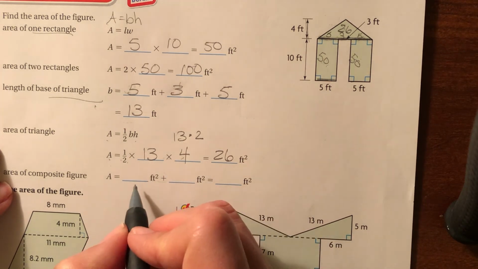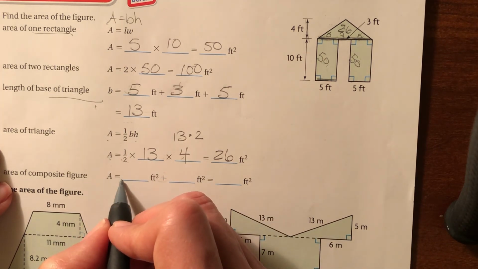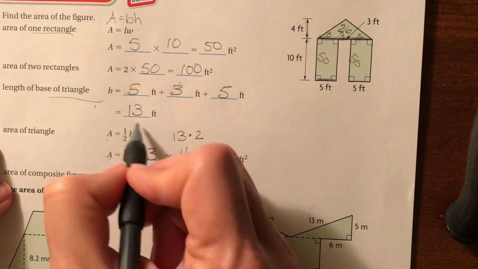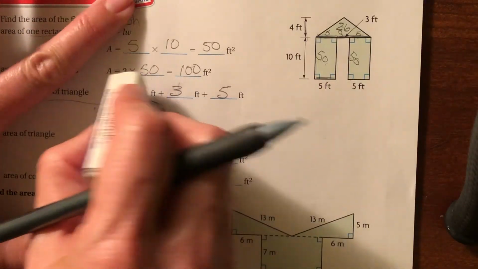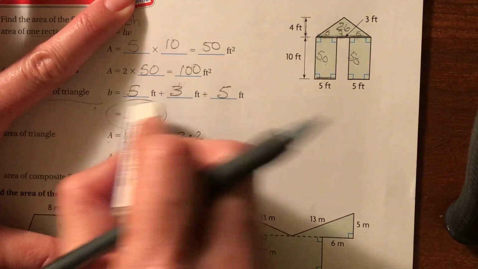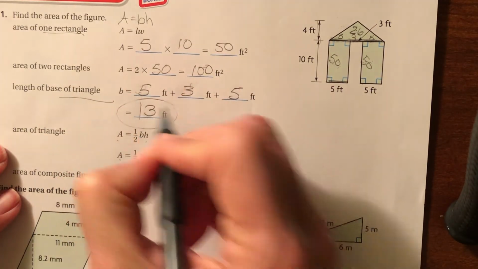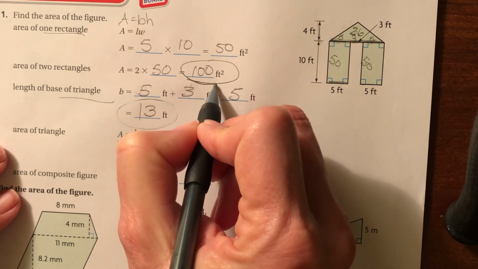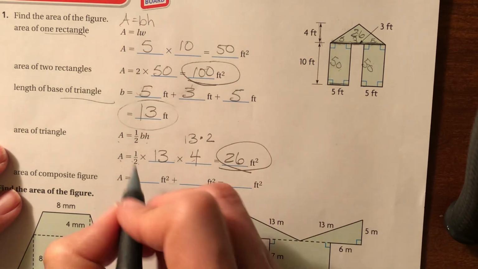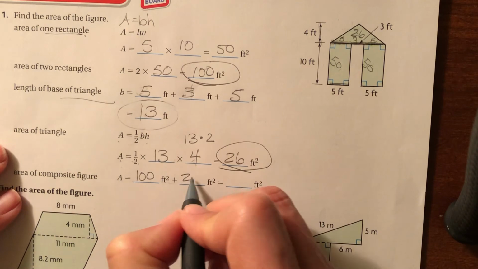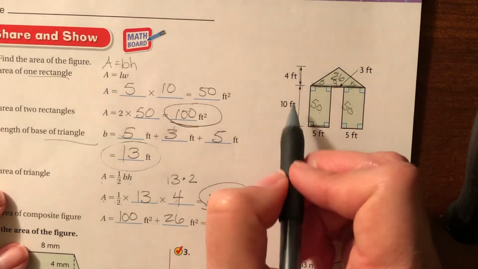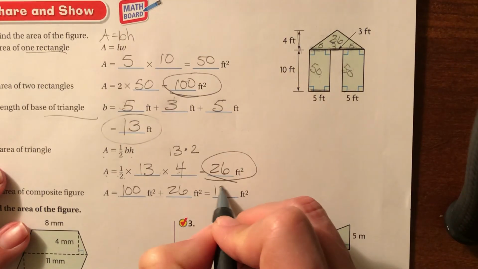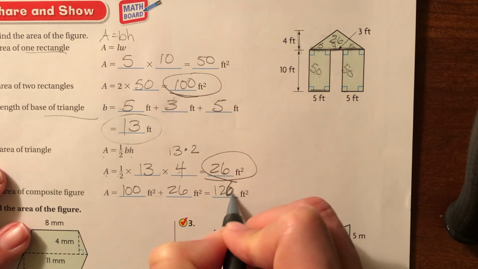All right, so now we have area equals, nope, sorry. Let me get rid of that. This is 13, that was the base. So we have 100 plus 26. So the area of this composite figure here would be 126 feet squared.